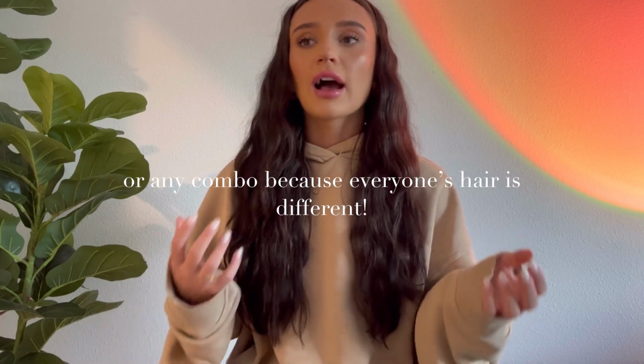So after looking at your hair and deciding whether it's more smooth and flat or if it's more frizzy and thick, you can kind of start to pick up different things that will work for your hair.